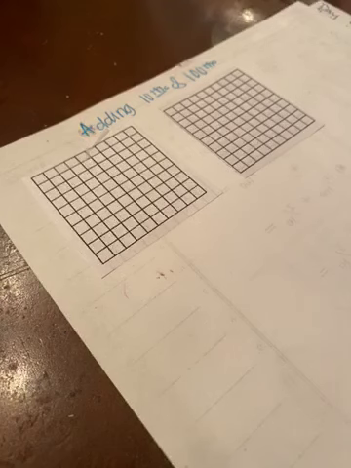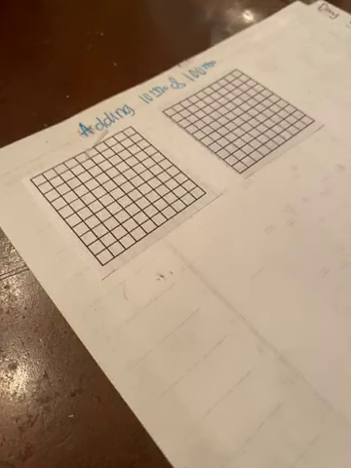Hey guys, welcome back, and this is going to be a very quick tutorial on what happens when you are getting more than one whole. What happens and how do I show more than one whole as a fraction?